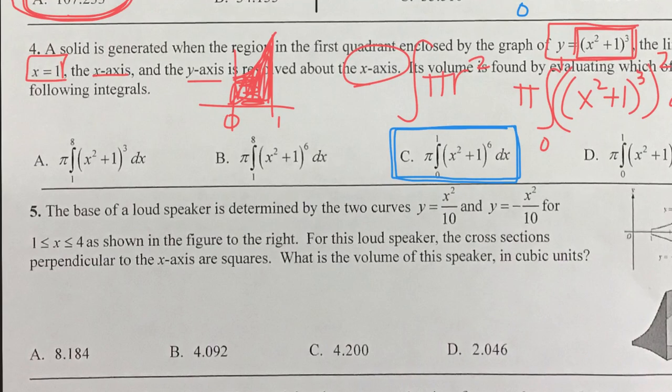Okay, the base of a loudspeaker is determined by 2 curves, x squared over 10 and negative x squared over 10 from 1 to 4. For this loudspeaker, the cross sections are square. So here is a cross-sectional volume. So the volume is the integral of x squared, right? Where x is the side of your square. Okay, so volume is the integral of area, and we have a whole bunch of squares that we're adding up.